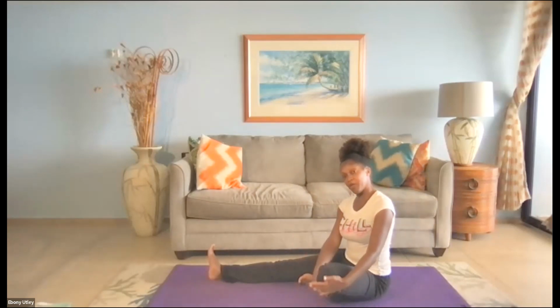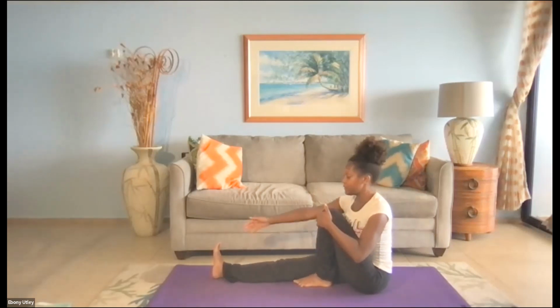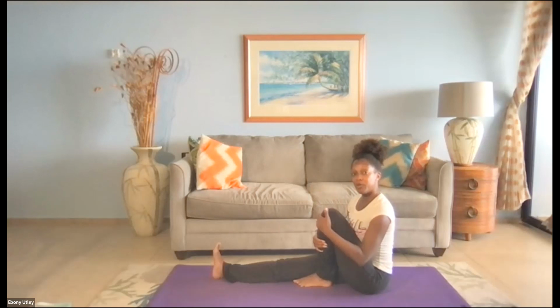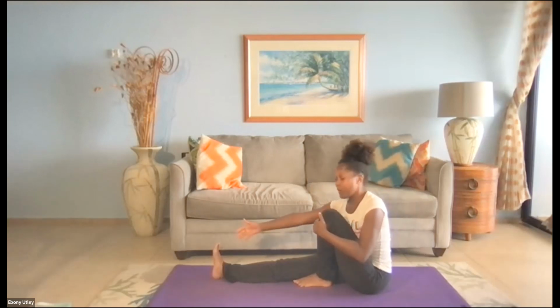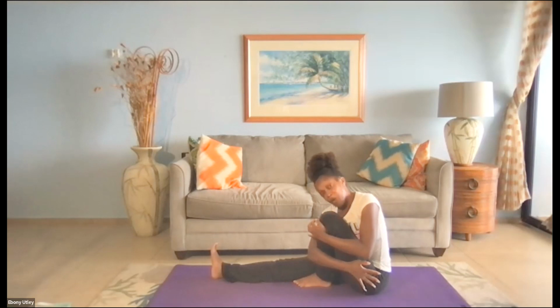Use your hands to pick up your left knee and point the left knee towards the sky. Still flexing on the right foot. Left knee is pointing to the sky. Inhale, reach your right arm forward. And then drop your shoulder. Drop your shoulder as far as it'll comfortably go. And then wrap it around your leg.